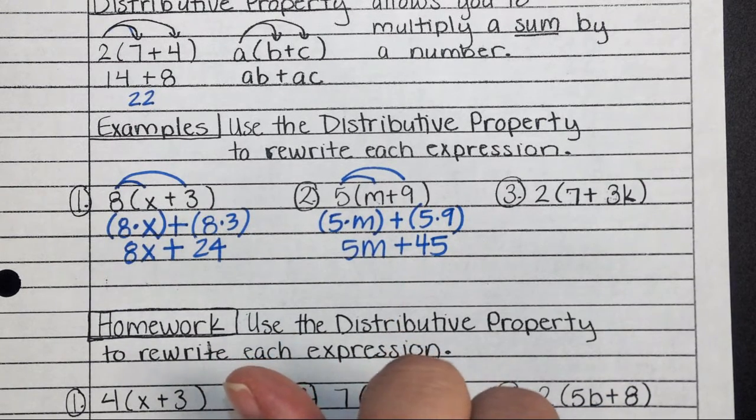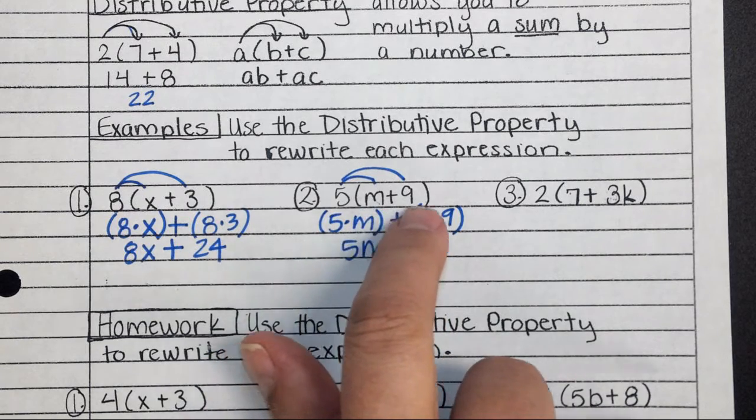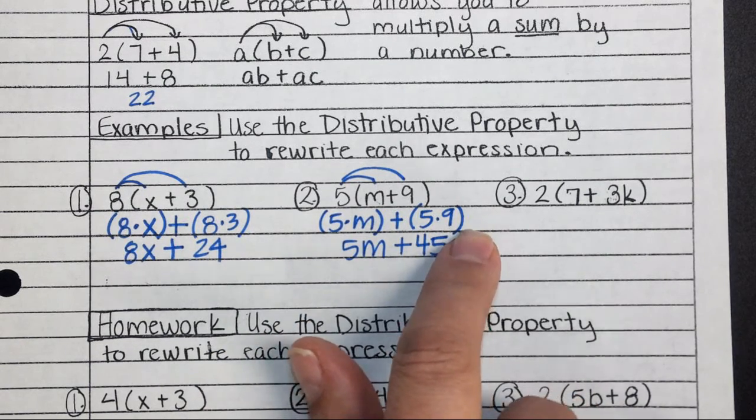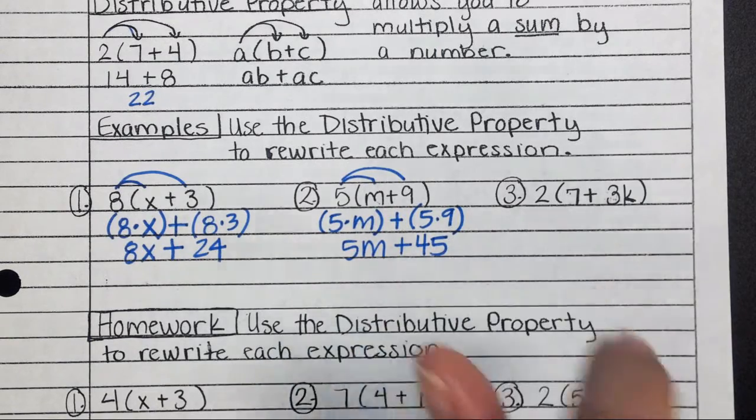All right, what would happen if I had 3 terms? I would distribute with everything. Not yet. Hold tight. We'll do that one.